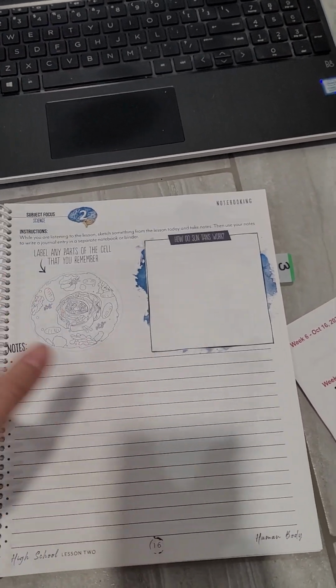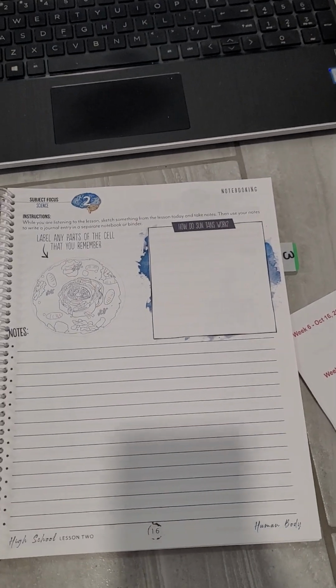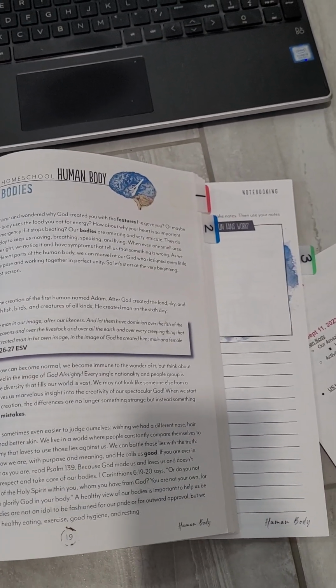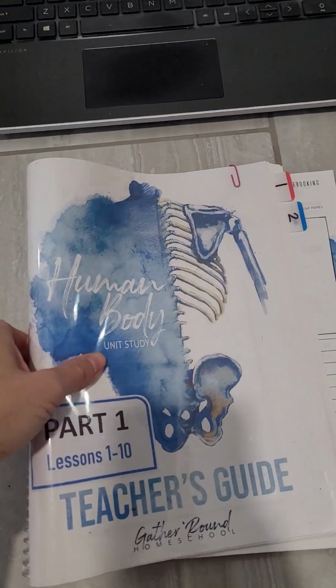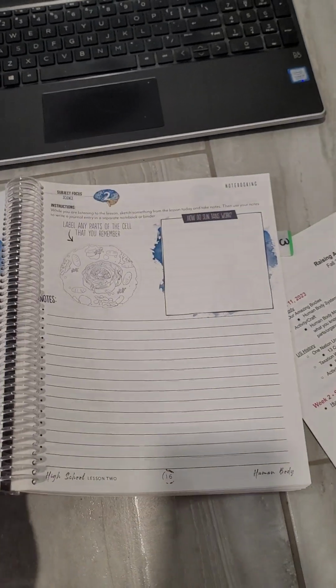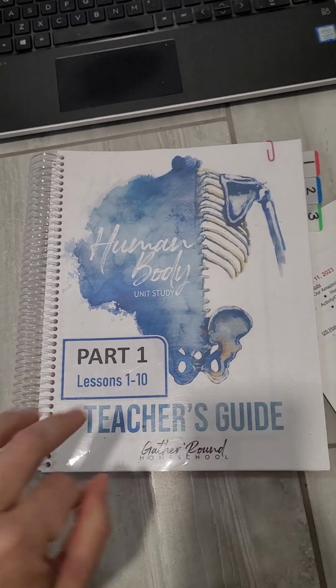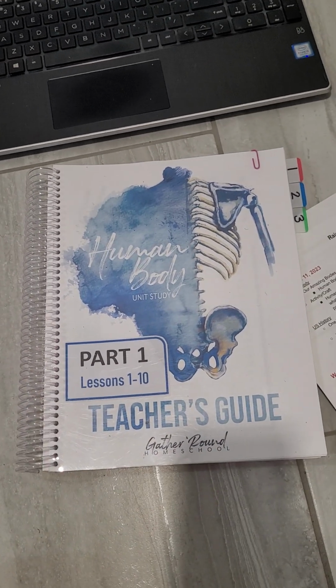And again, the book will be passed week to week. So if you have any questions or concerns, definitely let me know. I've only shown you the science here, but I do have an exact same book that's the U.S. history book. So it'll just be passed back and forth to all the different teachers.